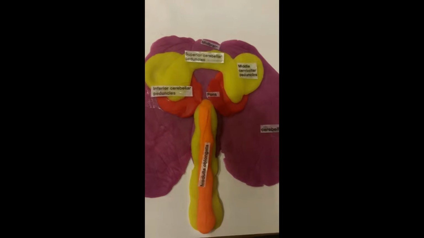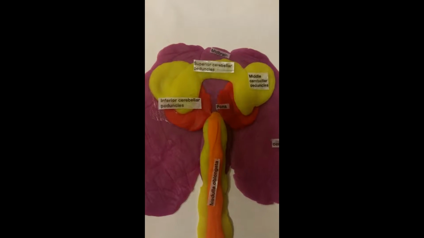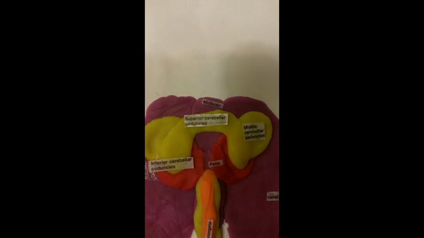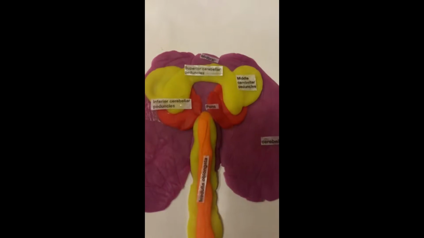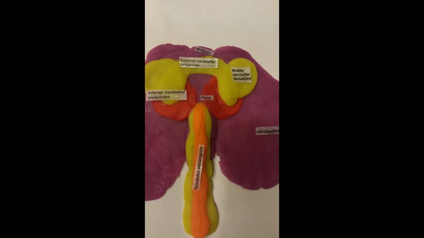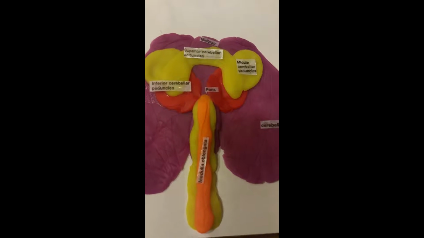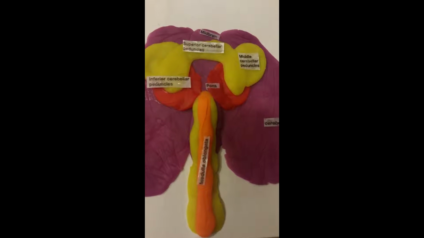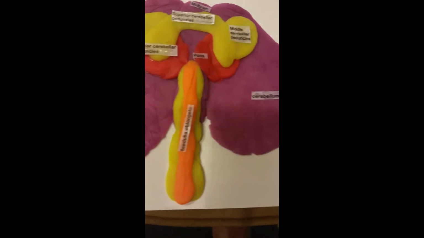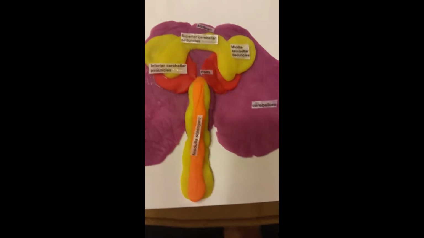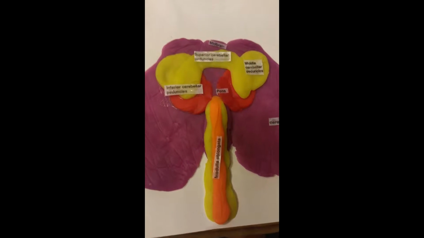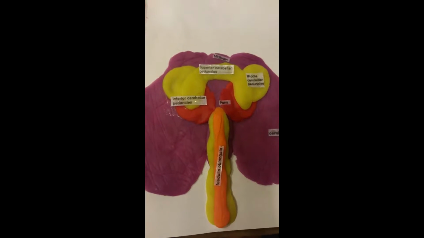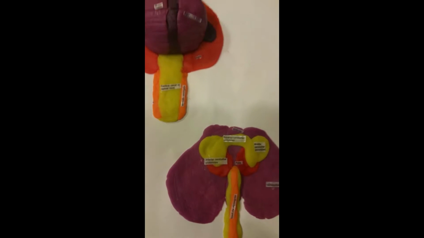And again, the pons, where we've got the midbrain and then the pons, which runs down to and is connected to the medulla oblongata. And that is the cerebellum and the pons.